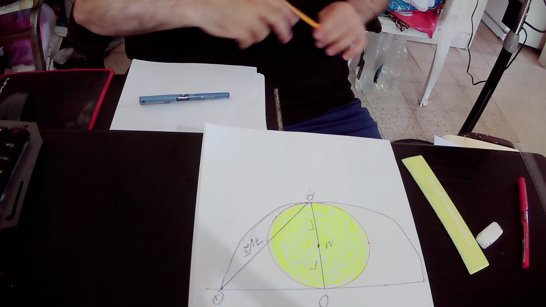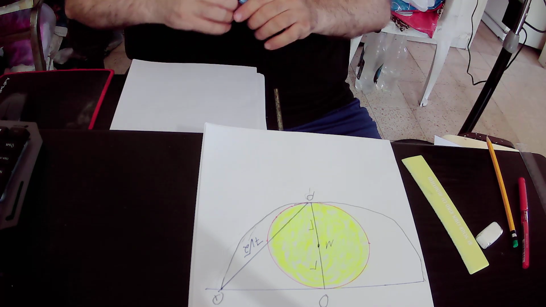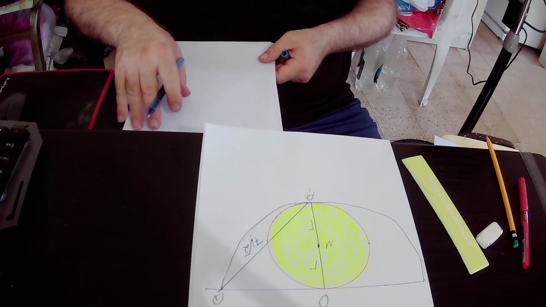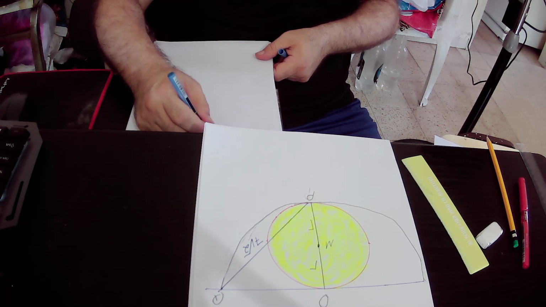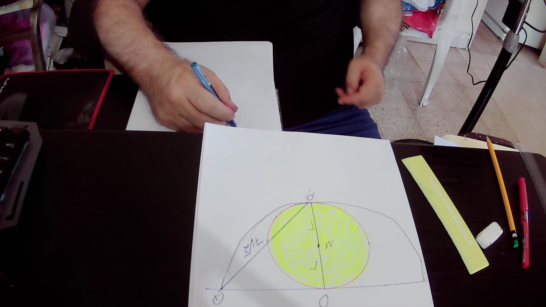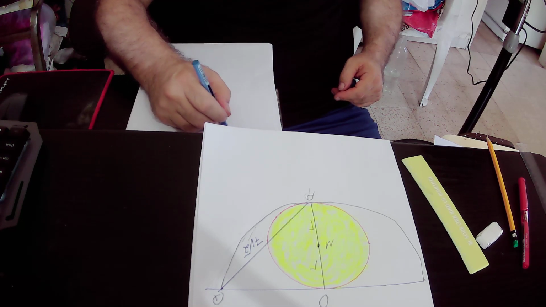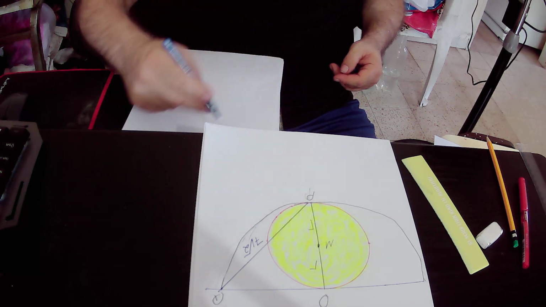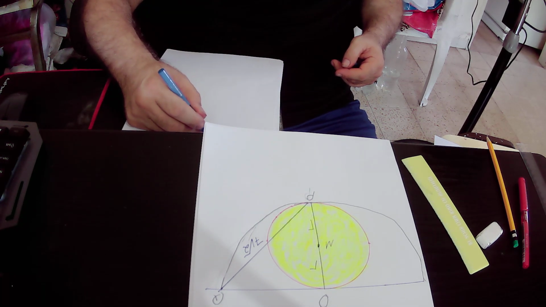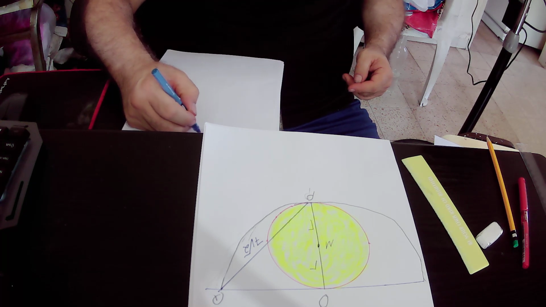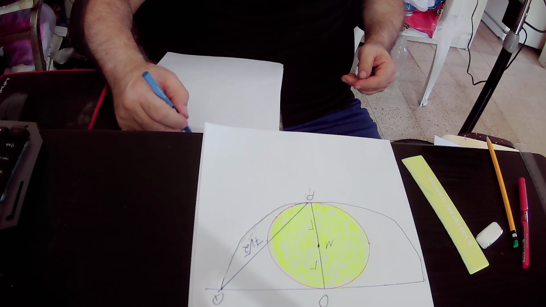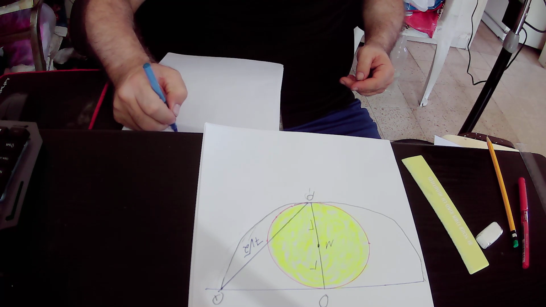So actually MO or OP equals 2 times the radius, yes? OP equals 2 times the radius of the yellow circle. That is to say, OP equals the diameter of the yellow circle.